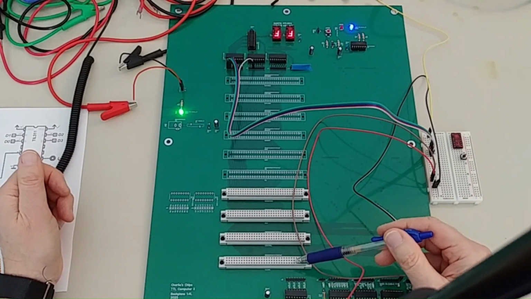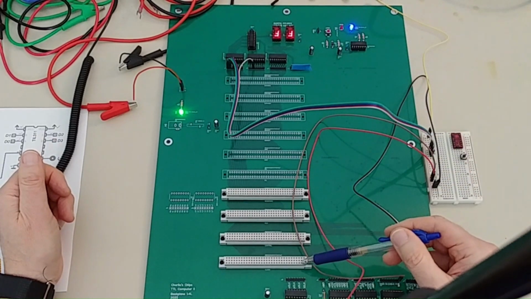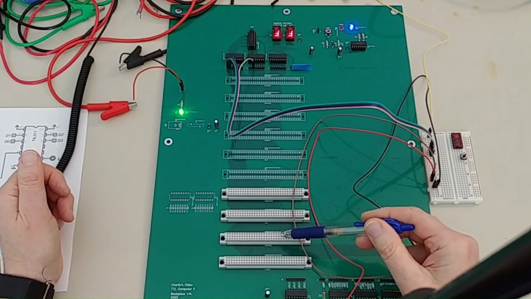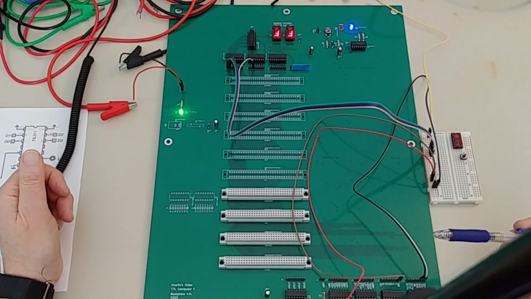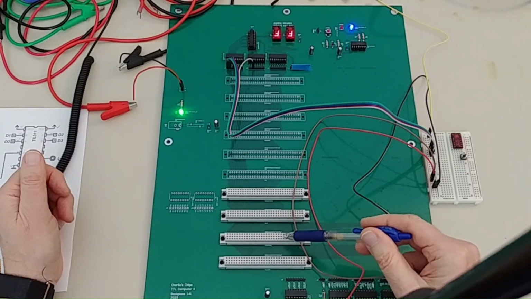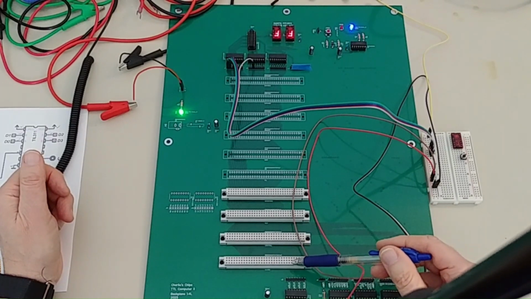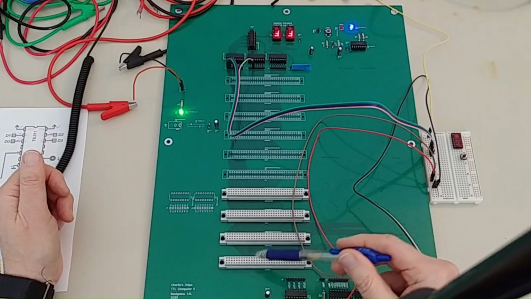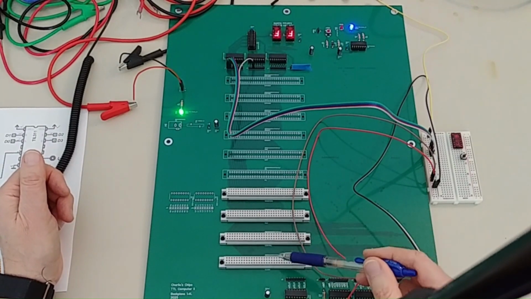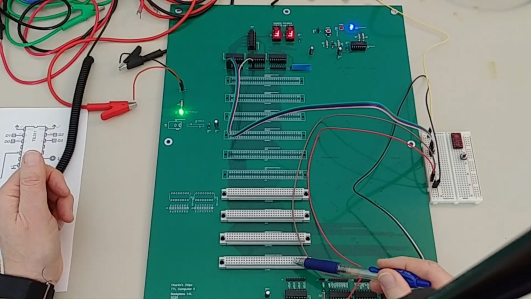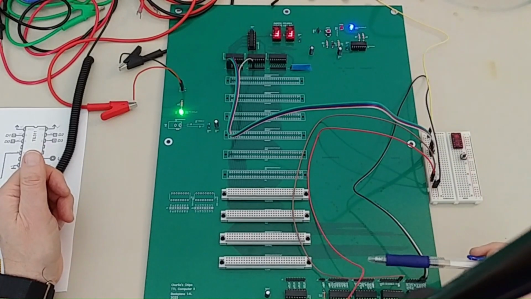I'm going to look at the signaling on the clock card, and then we'll be looking at our control card. My plan is to execute again a portion of the test plans that we used with the testing jig, repeated on the backplane and for each individual card.